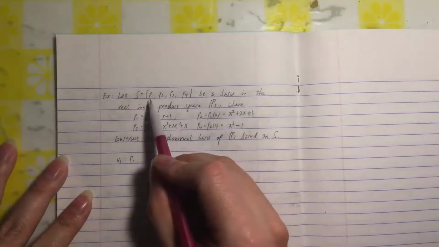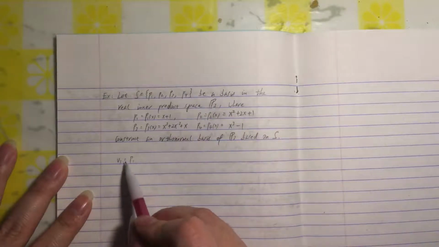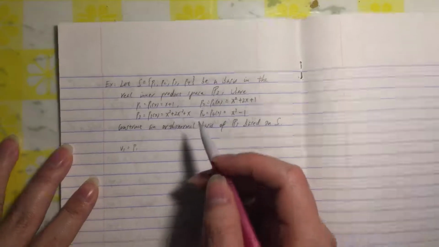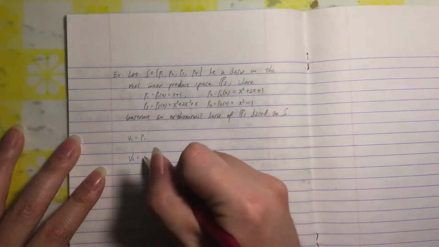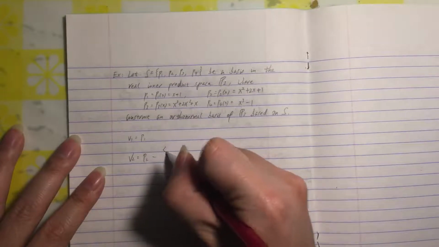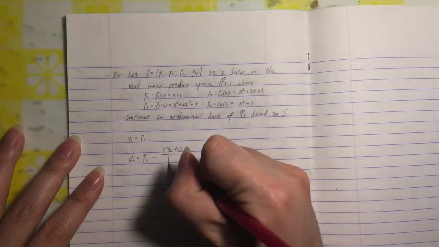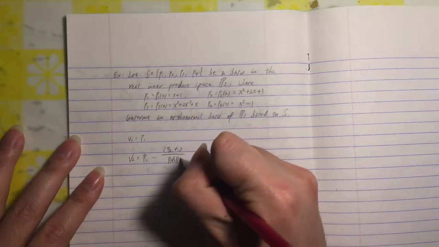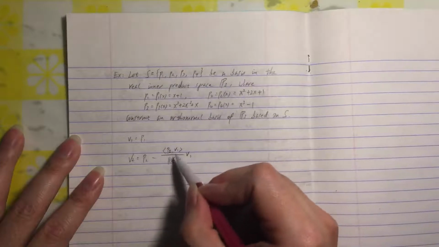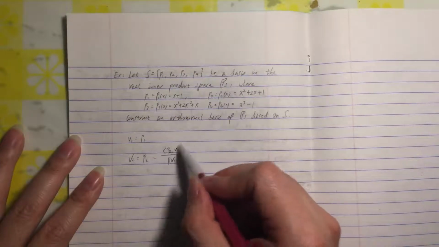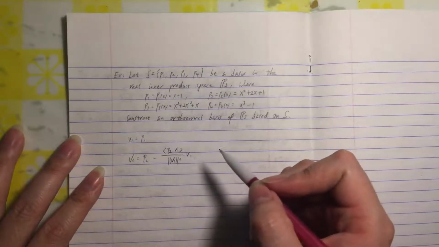Here, since our basis is P1, P2, P3, P4, first step we let V1 equal P1. Second step, let V2 be P2 minus the inner product of P2 comma V1 over norm of V1 squared times V1. That's the orthogonal projection of P2 on V1.